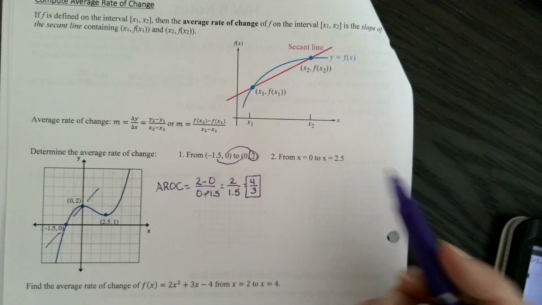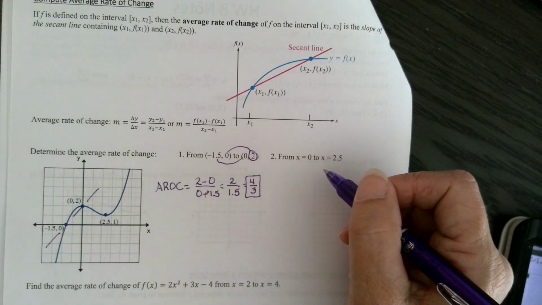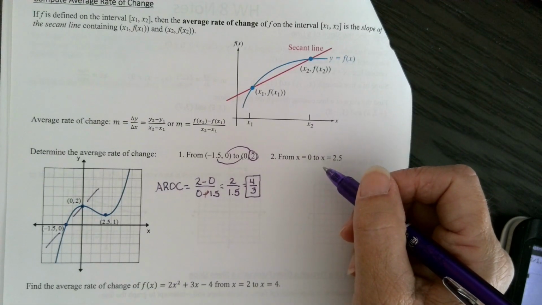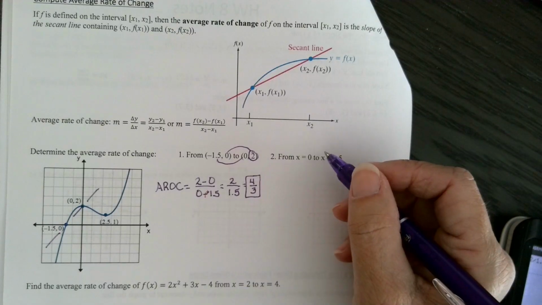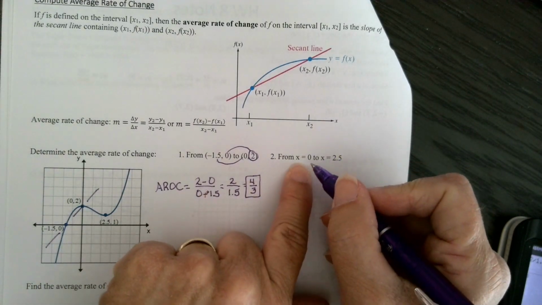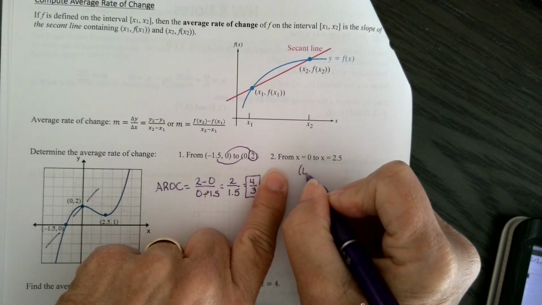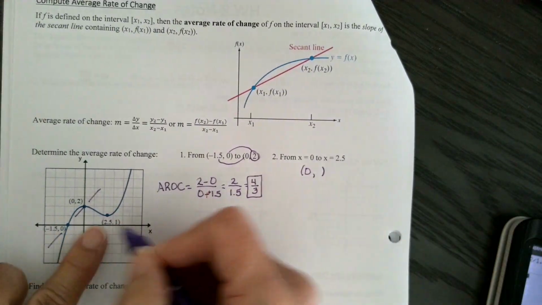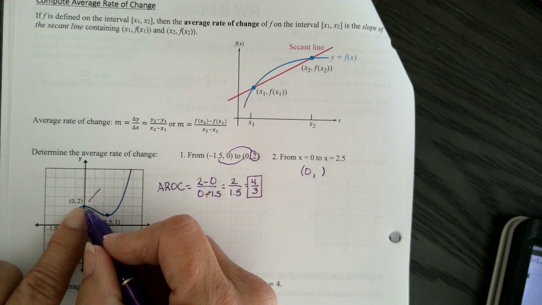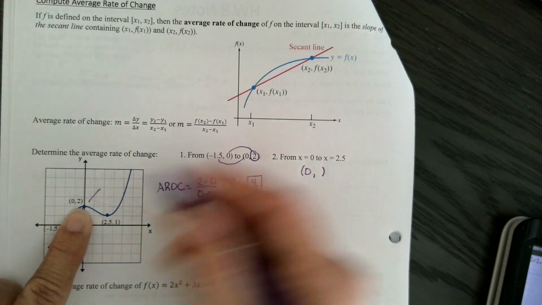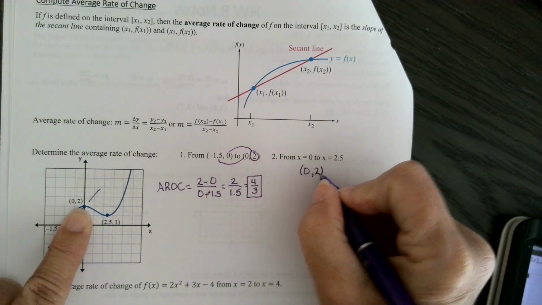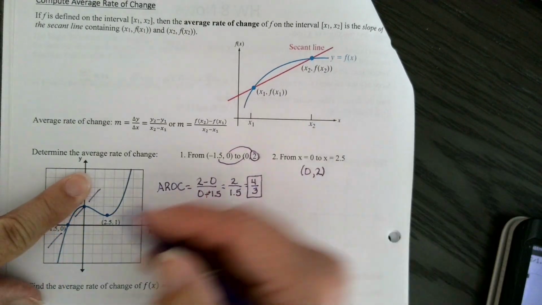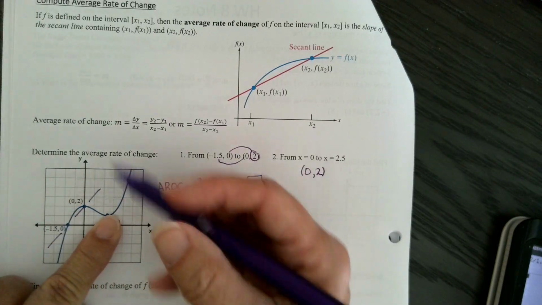Okay. Right here, we don't have an x, I mean a y. We have an x, but we don't have a y. Well, remember, we're just talking about points. So when you're trying to find this point, 0, some number, we've got to find out what that number is. Well, if we look over here, here's 0. We go up to our graph, it is at 2. So this is the point 0, 2.